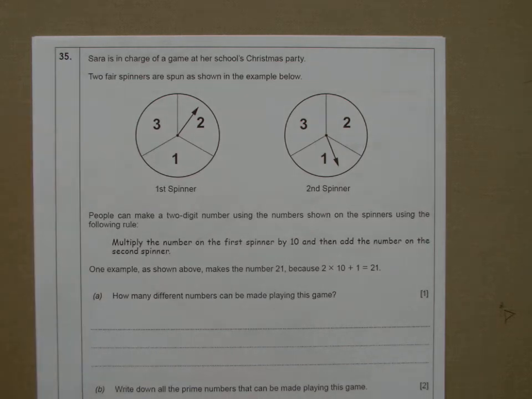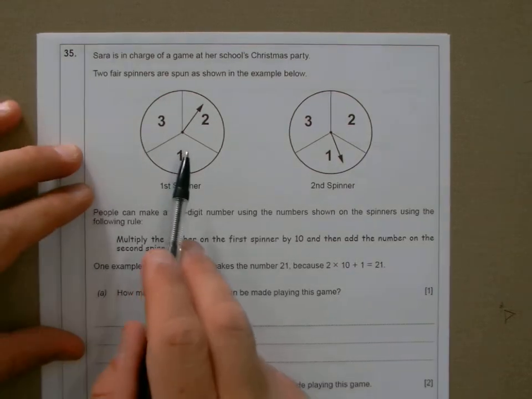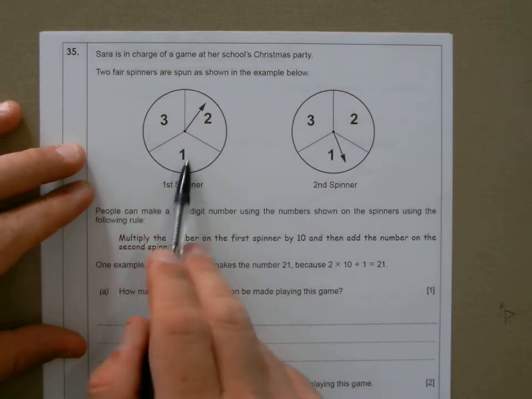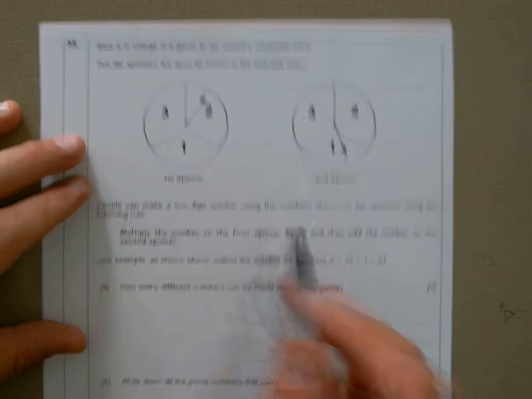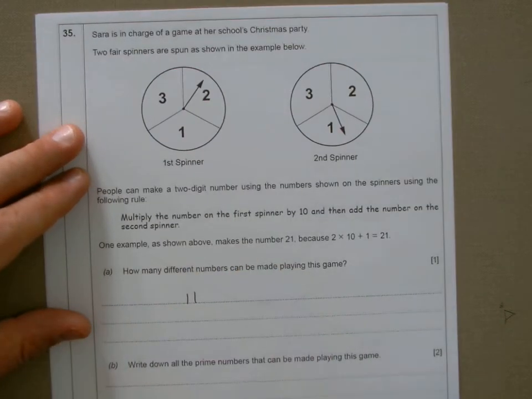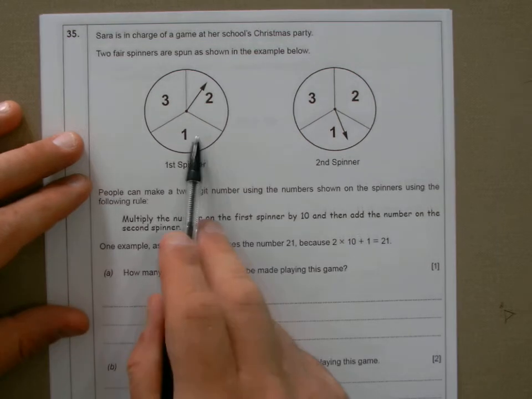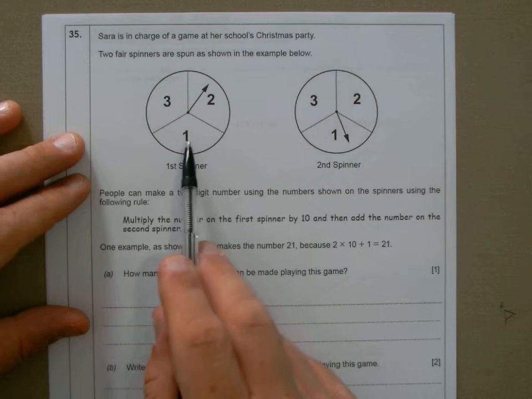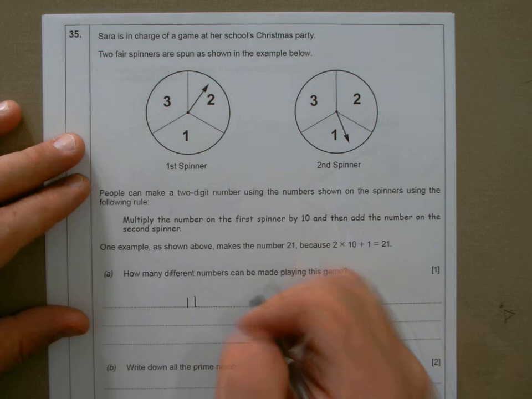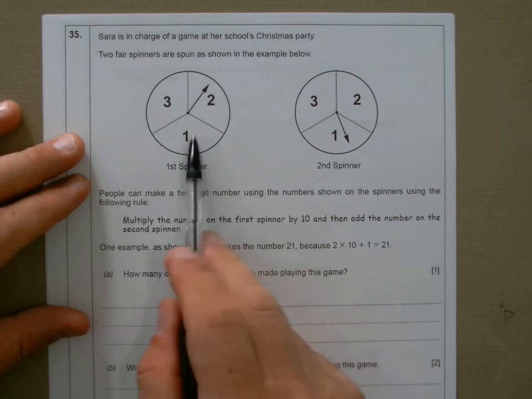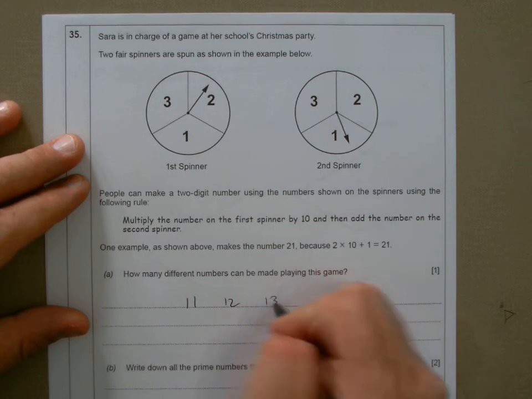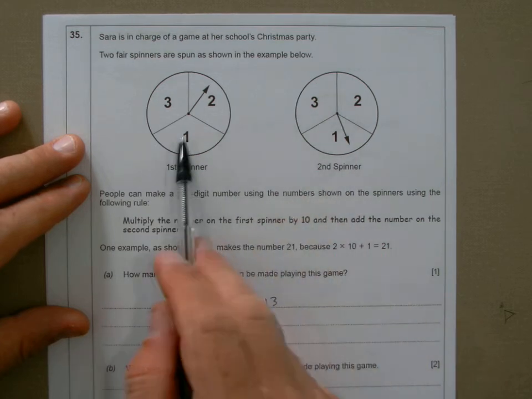Well, what we'll do is go through it systematically, in order. If we start off with a 1 there, if I times that by 10, it becomes 10, and then add 1 to it, so 11. I think that would be my lowest number, because I've started off with the lowest number on here and the lowest number on there. But there's another combination I can have with this. If I times that by 10 again, I get 10, and then add the 2, it'll be 12. And again, times that by 10, and then add the 3, so that'll be 13. So I've got all the combinations for that 1.